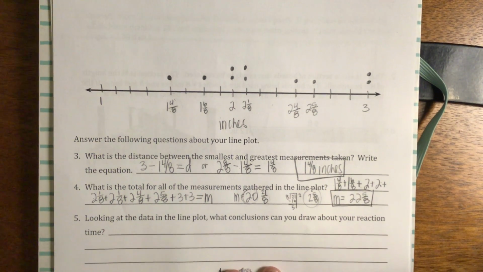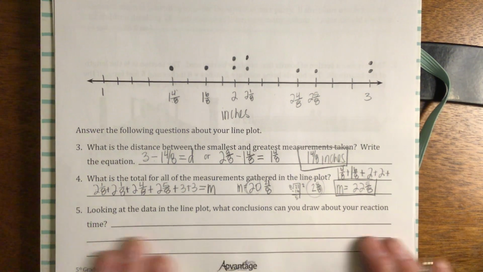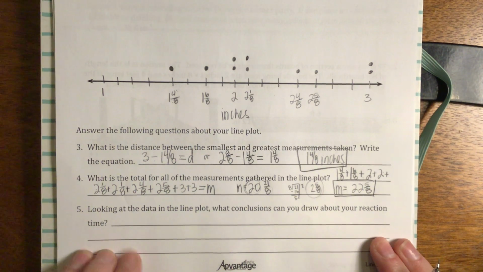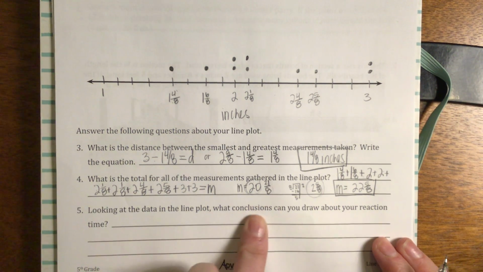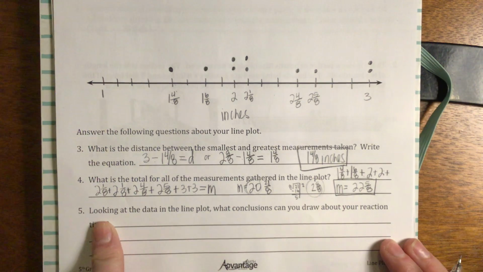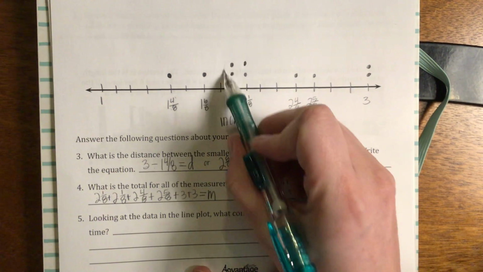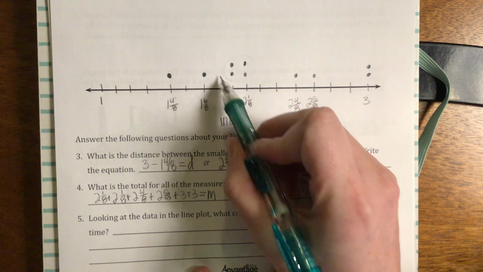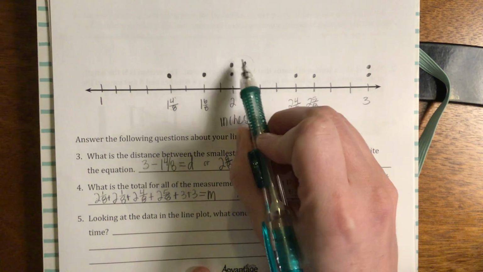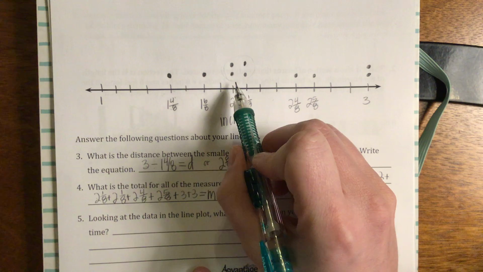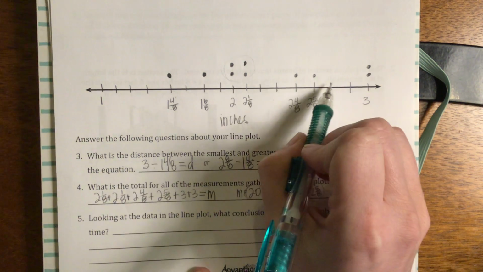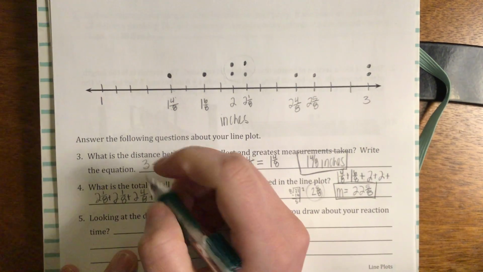Now, the last question is going to be depending on your information here, but it says, looking at the data in the line plot, what conclusions can you draw about your reaction time? So I can see that most of my reaction times were either 2 or 2 1/8 because there's 4 points of data all in the same place. Then there's some other dots on the outside of it.